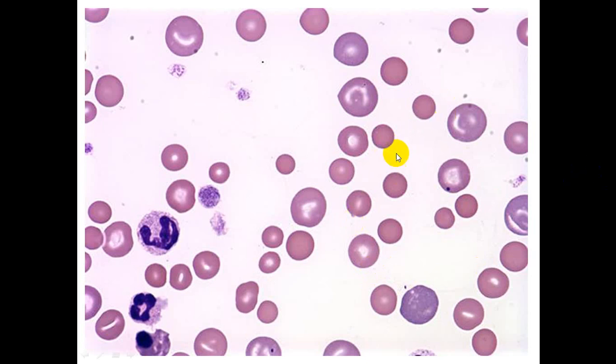These spherocytes are without the central halo. This is a central halo, but this spherocyte has no central halo. That means it is full of hemoglobin, because part of the red blood cell's membrane was removed by macrophages due to coating with autoantibodies.